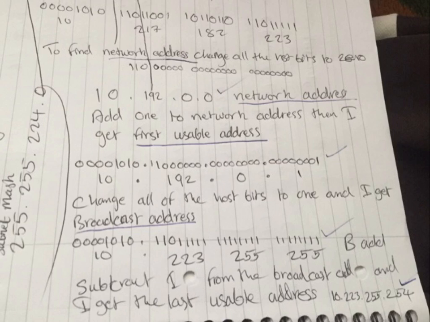The network address, the first usable address, the broadcast address, the last usable address, and the number of host addresses within a certain IP address.